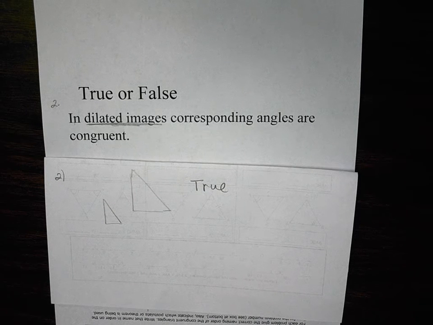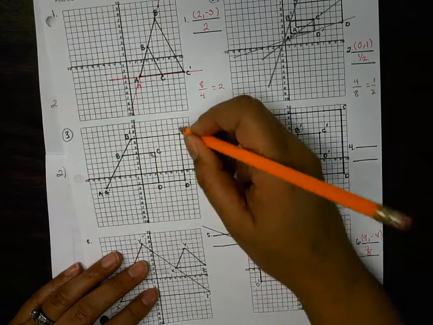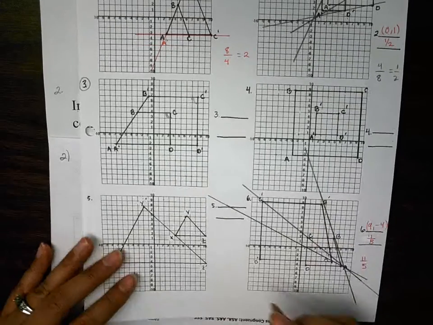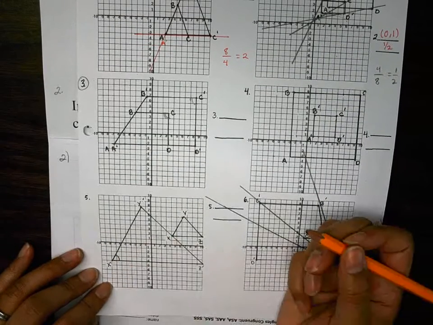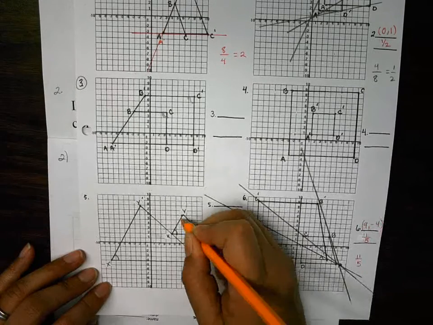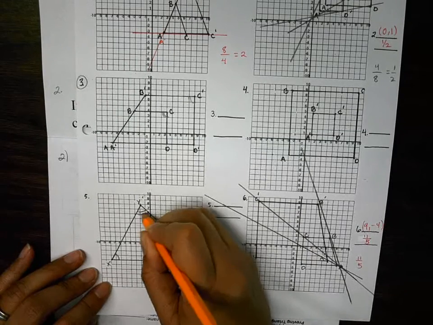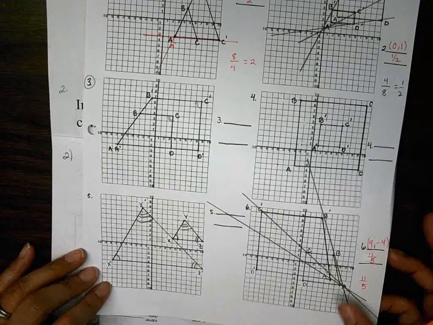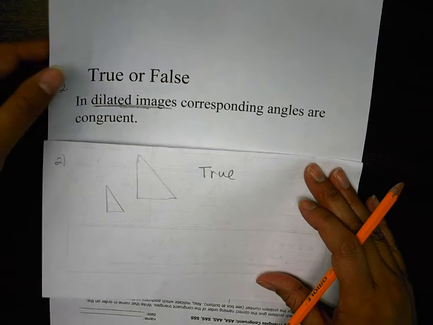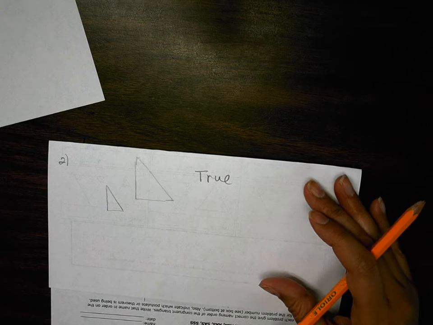Corresponding angles will always be congruent. You do need to know that for the test. Corresponding angles will always be congruent. For example, in this picture here, angle C is congruent to angle C prime. Angle X is congruent to angle X prime. Z to Z prime and Y to Y prime. All right, questions on that one, yes or no?